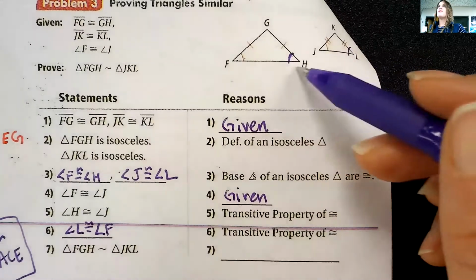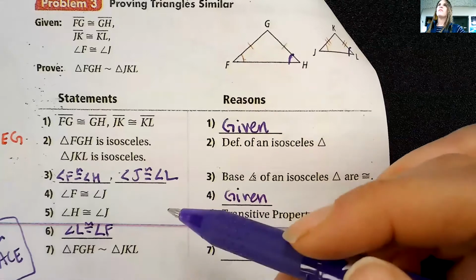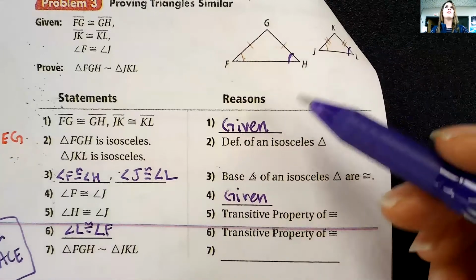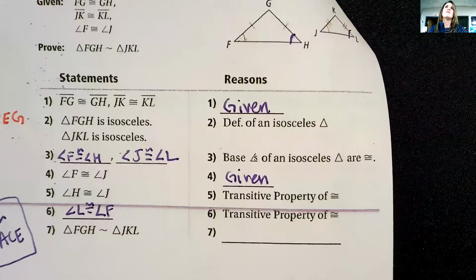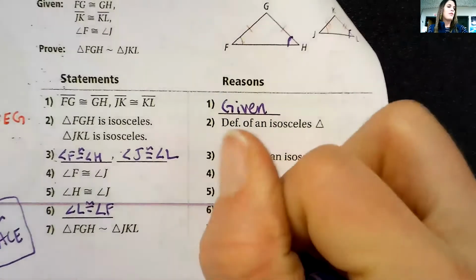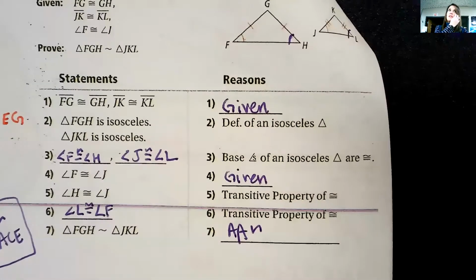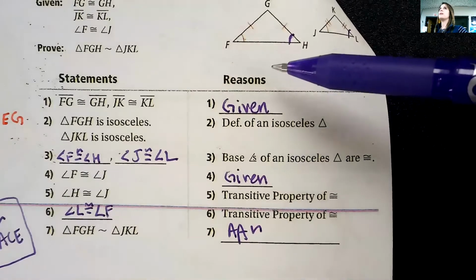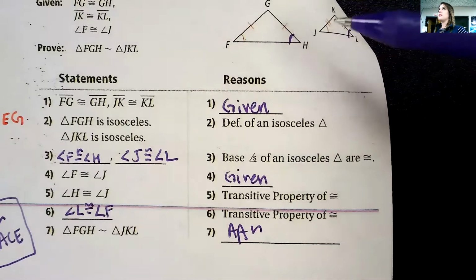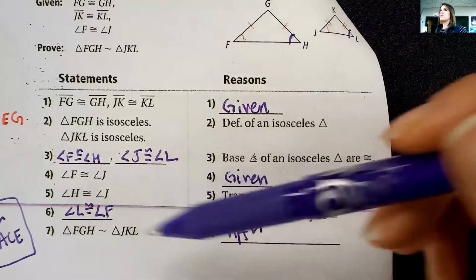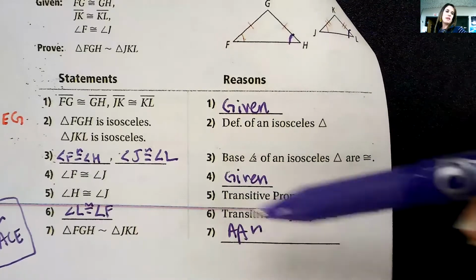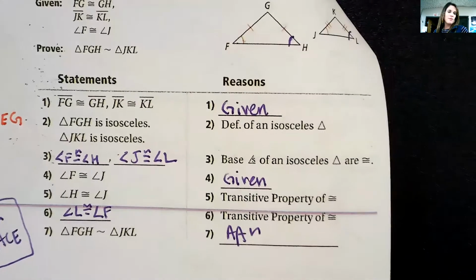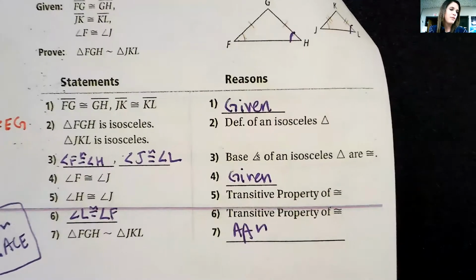So now we have two angles congruent on each triangle. So we can say that they're similar by angle similarity. You can't use side angle side without showing that the sides are proportionate, and we didn't make any statement like that. All that we said was that angles were congruent on the two different triangles. So that one is angle similarity. Whew. Proofs can be such a doozy.